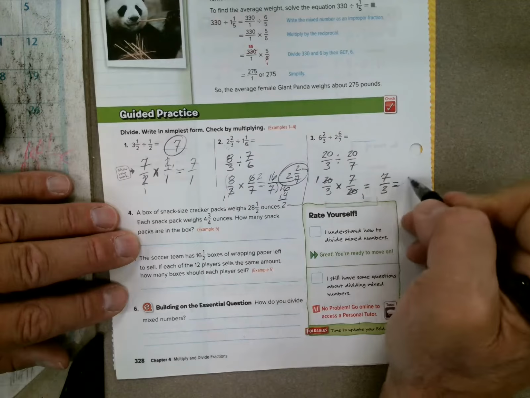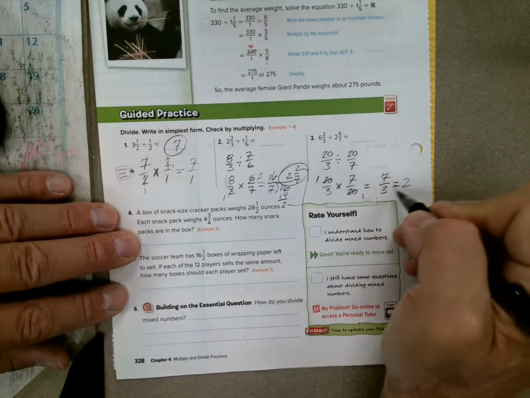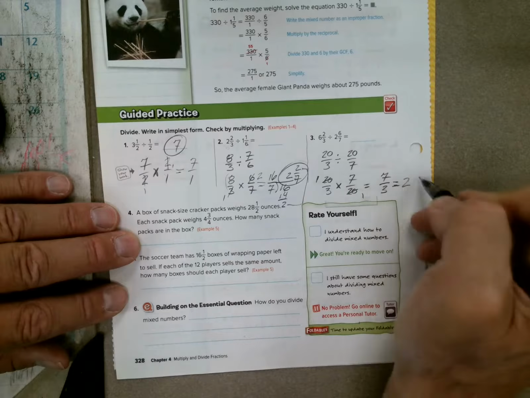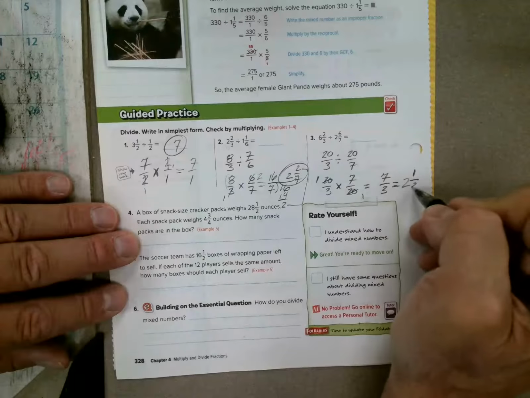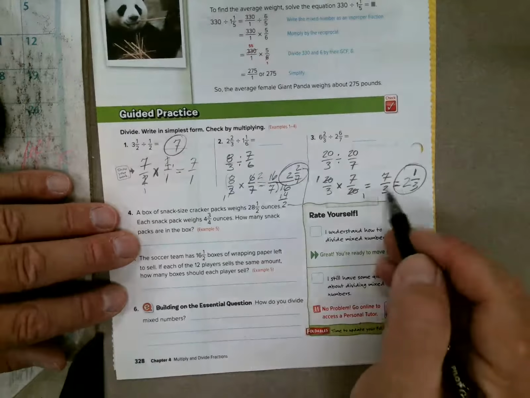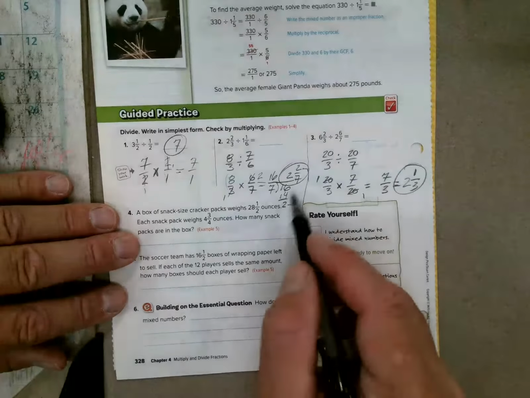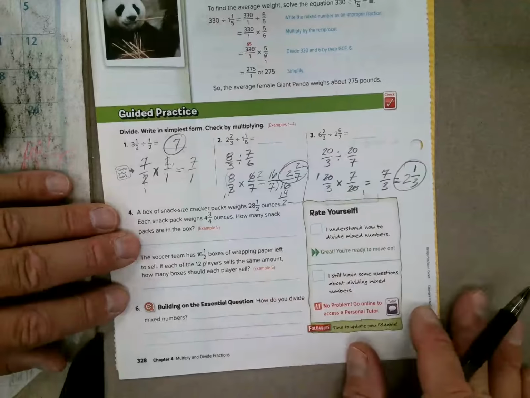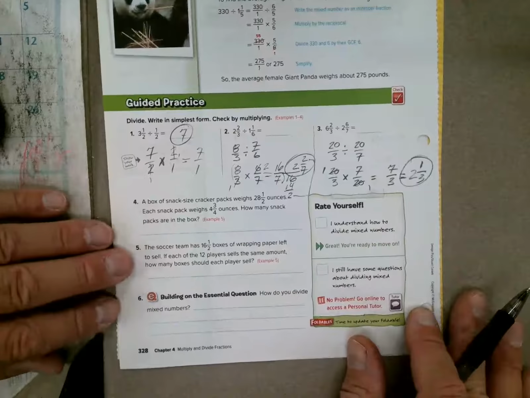And let's take that mentally. 3 goes into 7 2 times. 2 times 3 is 6. 7 minus 6 is 1. The denominator doesn't change. So if you can't do that mentally, then you're going to have to divide it out long ways. All right, let's take a look at number 4.